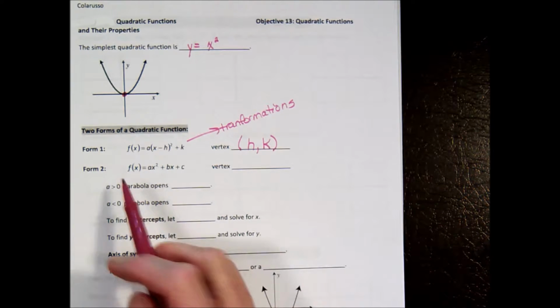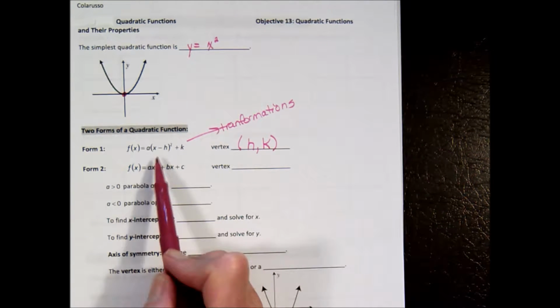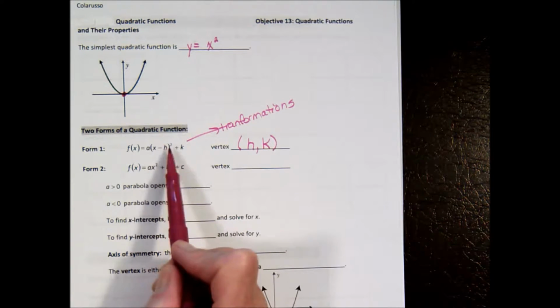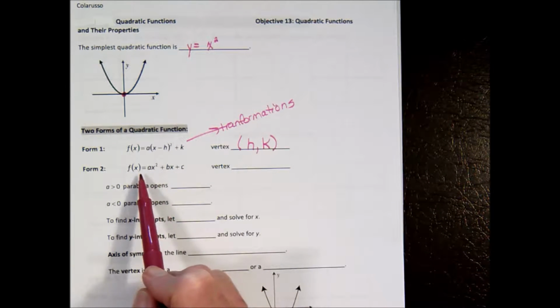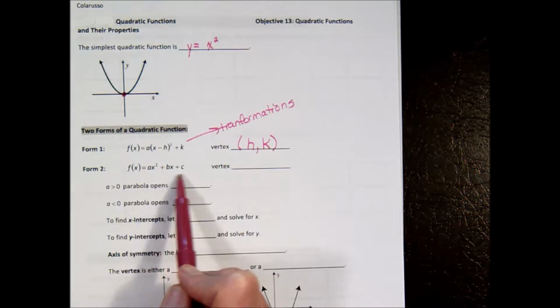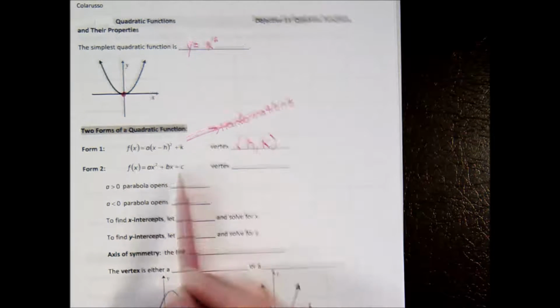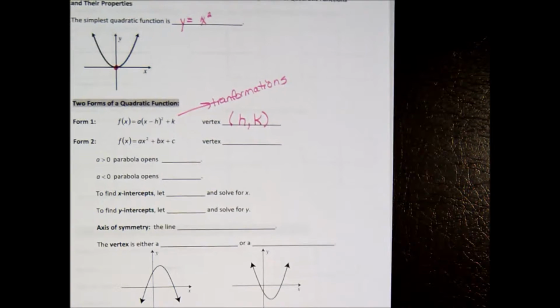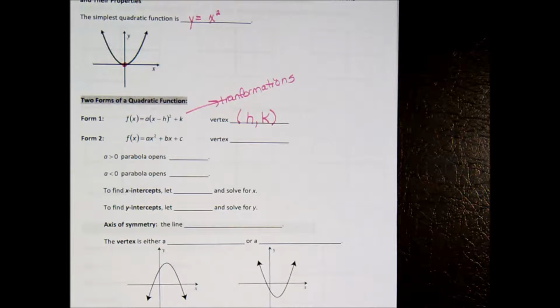The second form of the function is basically the same as this one, but whatever is in parentheses here, squared, has been all FOILed out, and then you distribute the a to it and combine like terms, and it looks like this: ax squared plus bx plus c. You've seen that in prior courses. But again, we're going to examine that when we are presented with an equation in that form.